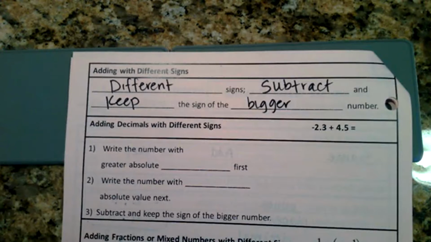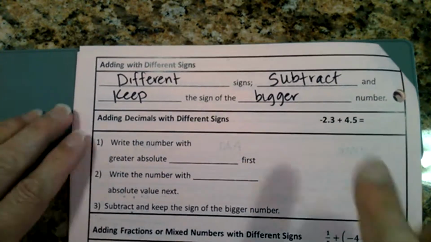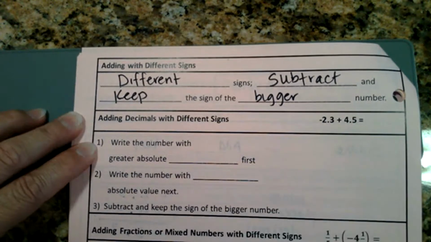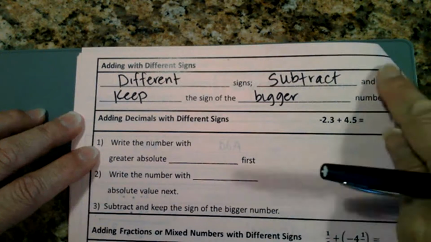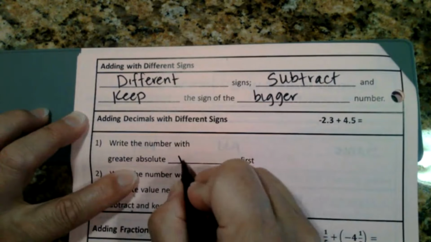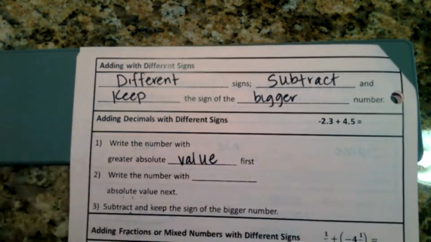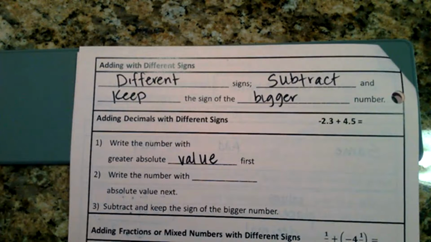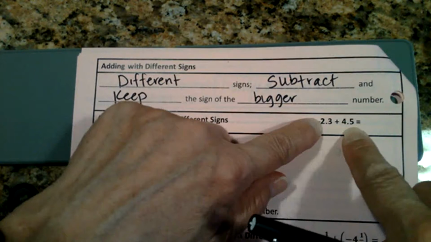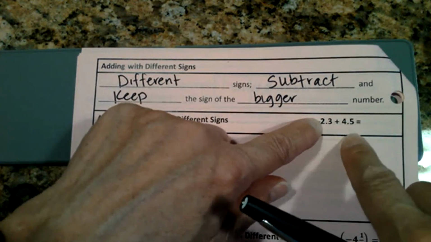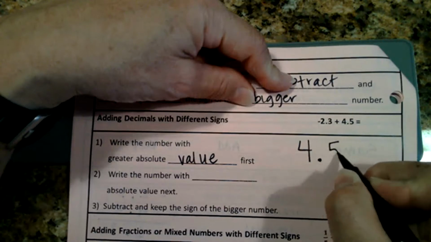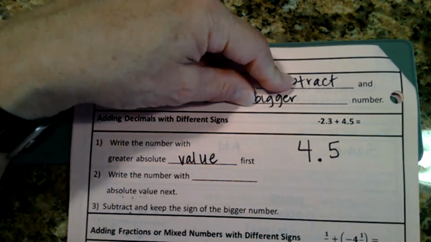So how does that work with decimals and fractions? Let's start with decimals. We're going to do the same thing where we stack the numbers on top of each other. But remember, we're going to subtract. So we're going to write the number with the greater absolute value first, meaning the bigger number first. So 2.3, 4.5. Just ignore the signs for now. 4.5 is bigger, so we're going to write that first.